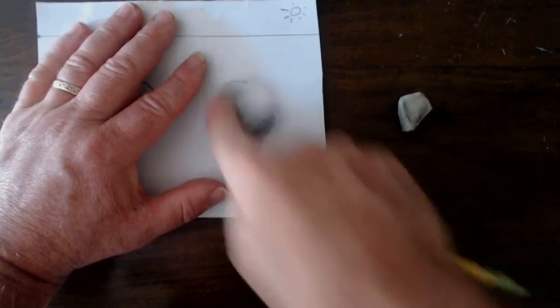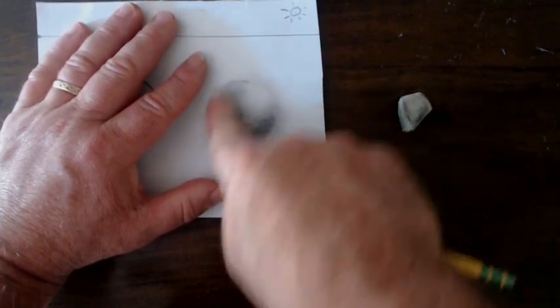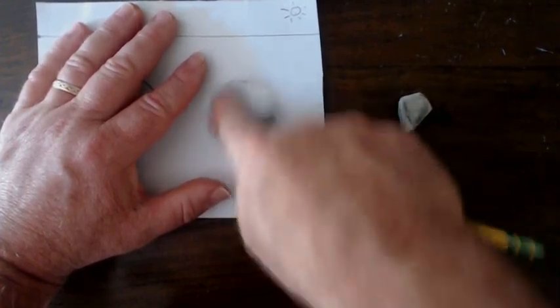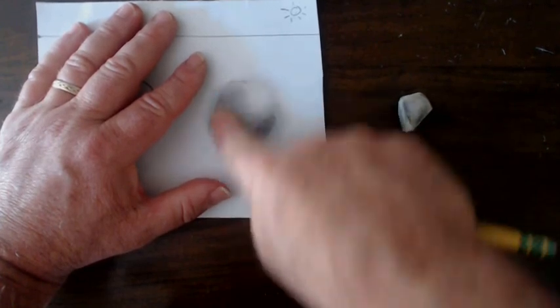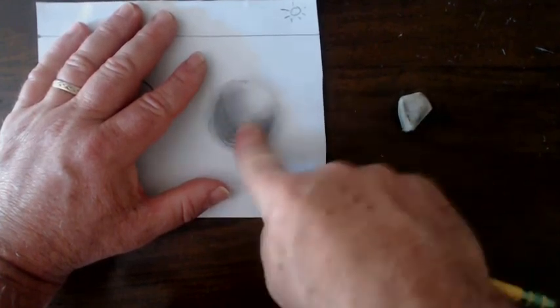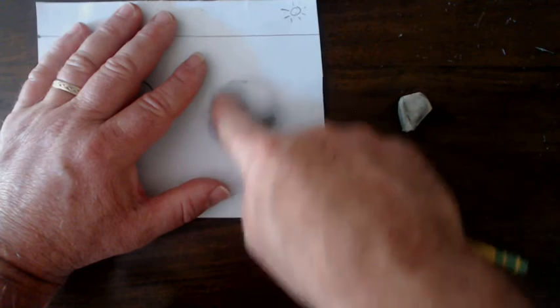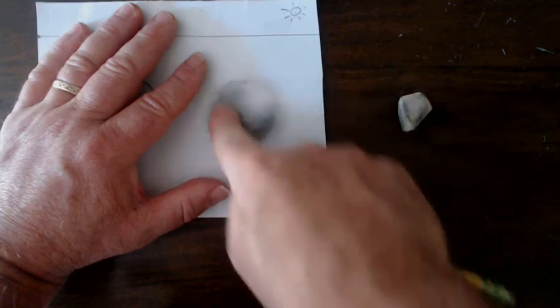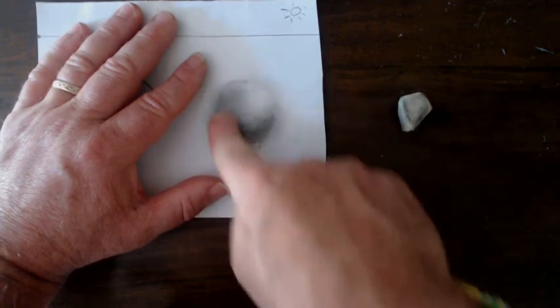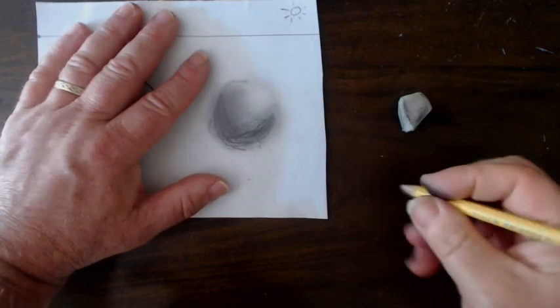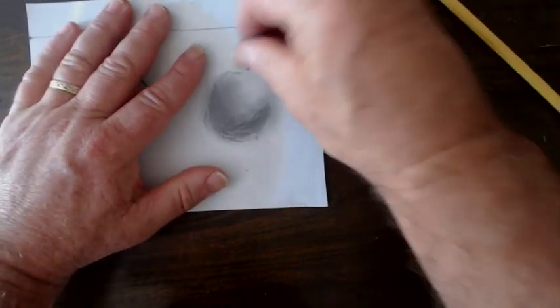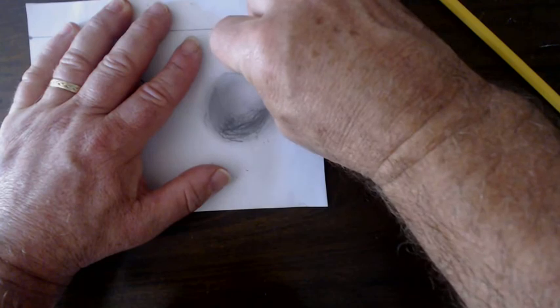I'm trying to get that roundish feeling, and I want to get a smooth gradation. So you barely notice where it goes from light to medium light to medium, and on until you get to the really dark areas. All right, I'm going to use my eraser to clean up some of what I have.